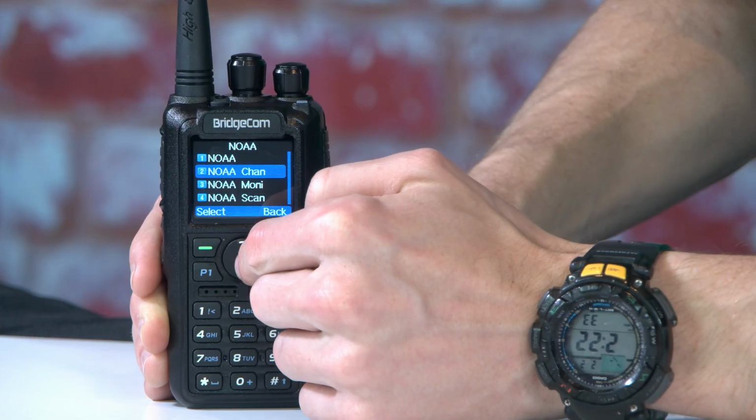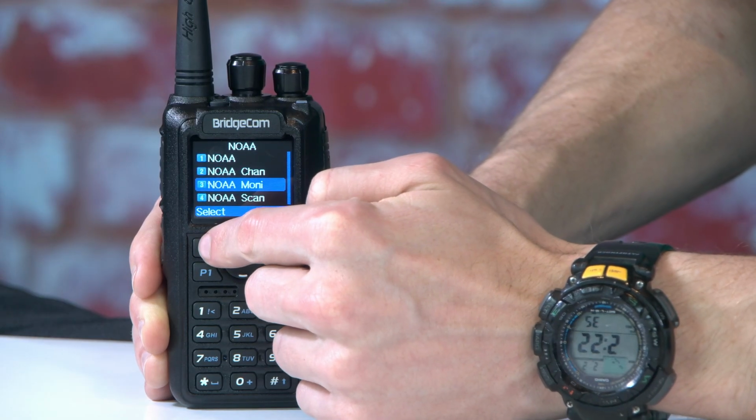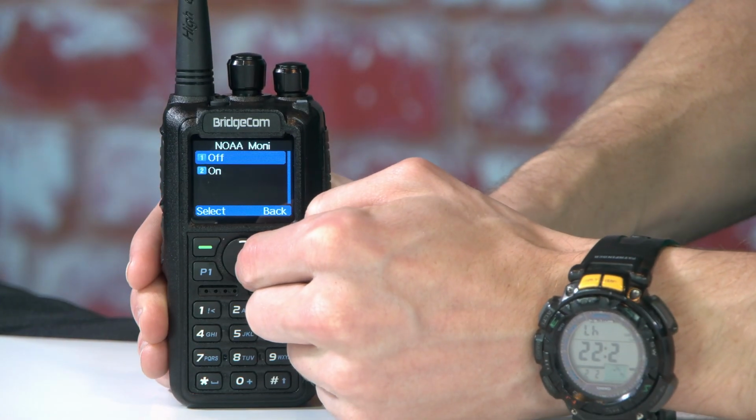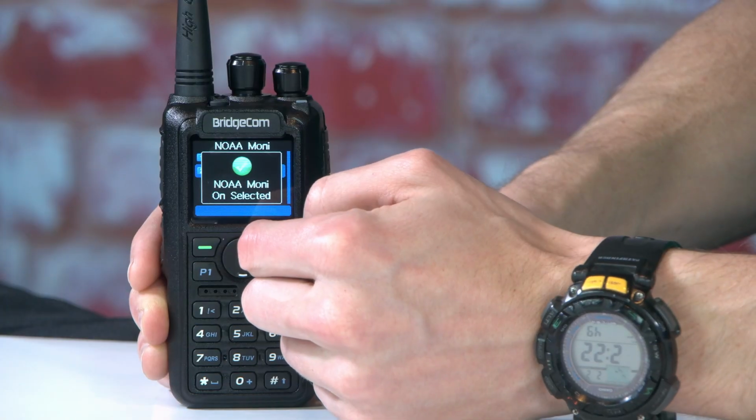And then we can go down here. This is your monitor. So if you click on this, that's going to basically monitor all the time. So you're always going to be getting a signal versus, let's say, just getting alerts. So the way I like to use this, I like to have that on. So we'll go ahead and turn that on.